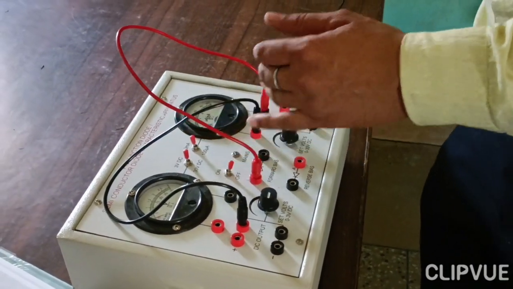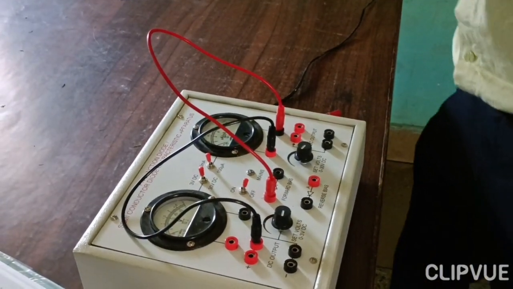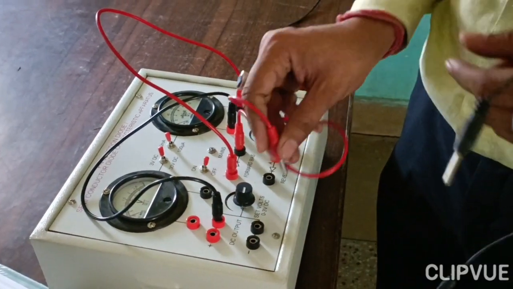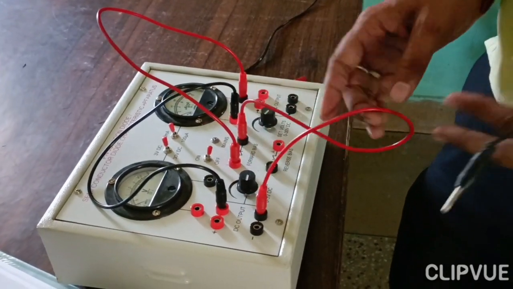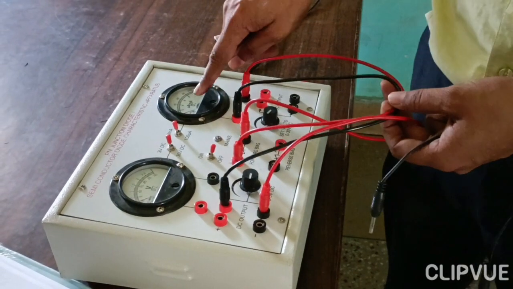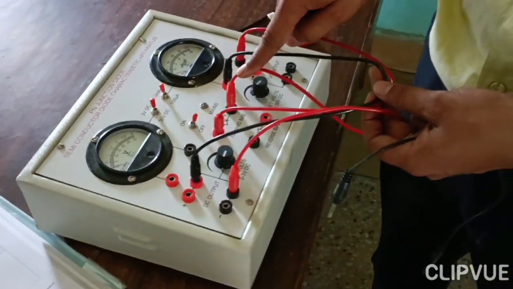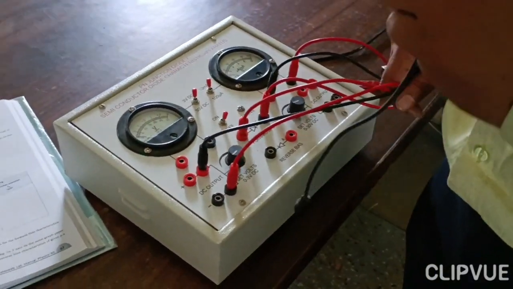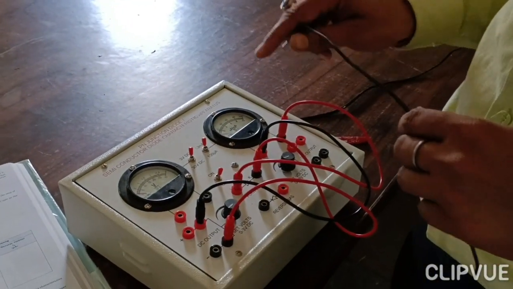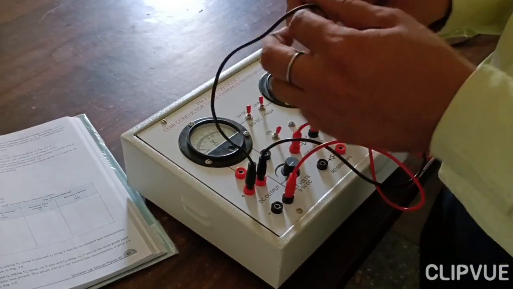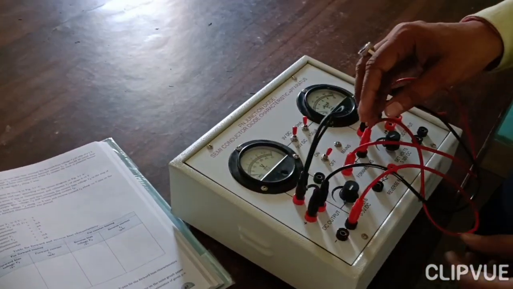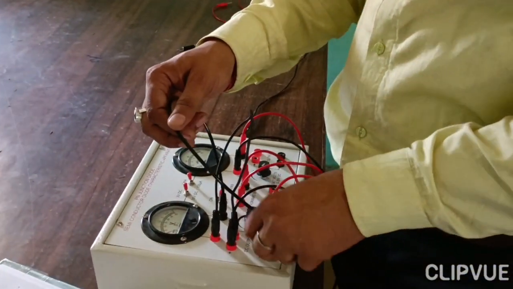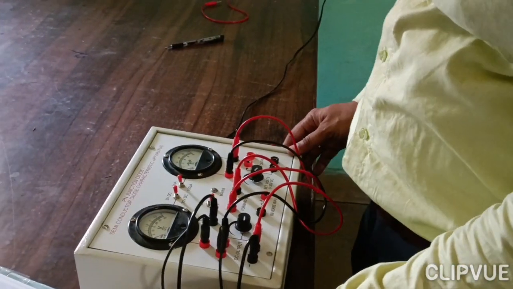Then another end of the diode is connected to the negative terminal of the battery. Now the milliammeter is connected in series with the diode. We will now connect the voltmeter in parallel to the battery. So the positive terminal of the battery is connected to one end and one more wire is required to the battery. So the voltmeter is connected in parallel.